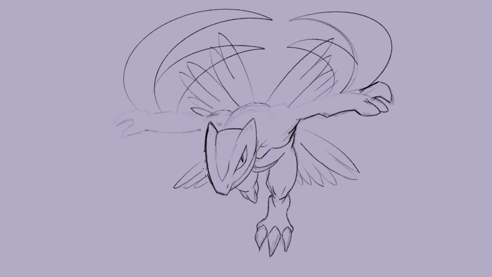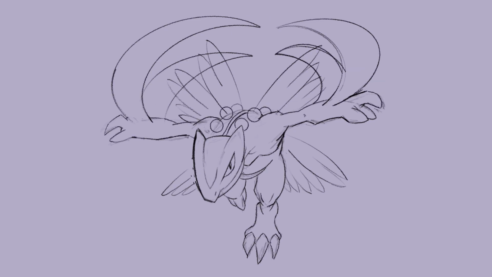It's okay if you want to add more layer for the sketch. We can always merge later in the end. When you are done with the sketch, let's continue to create the final outline.